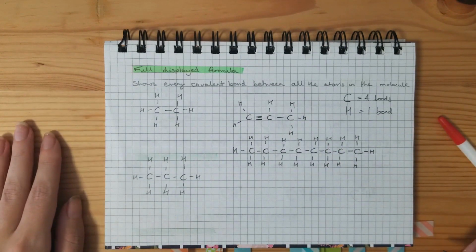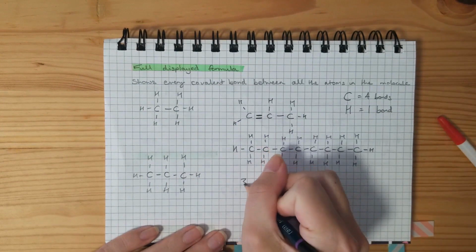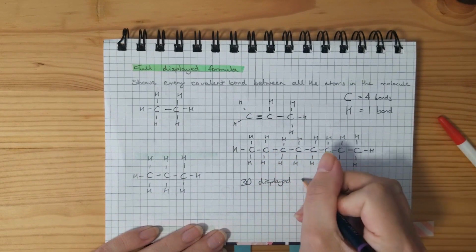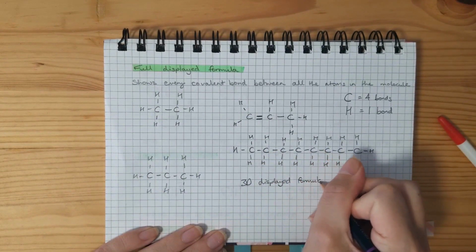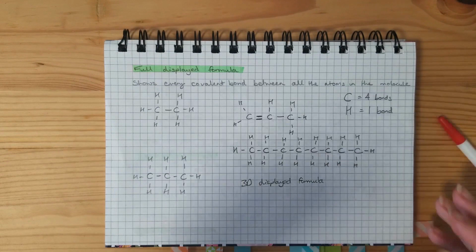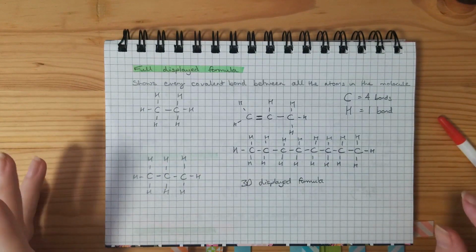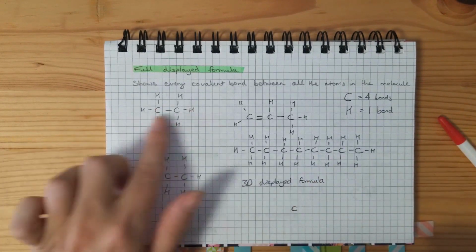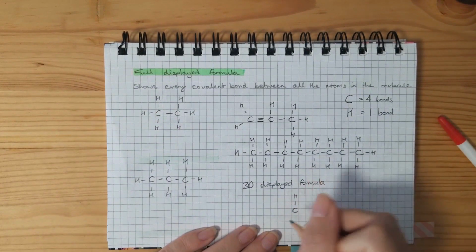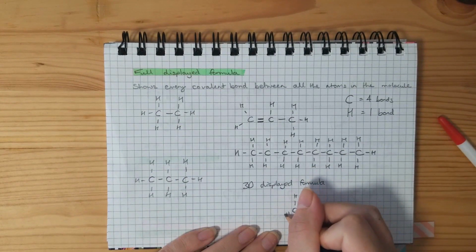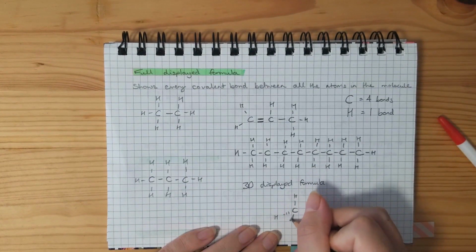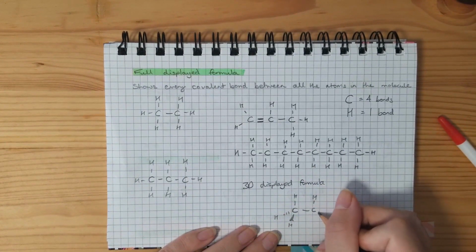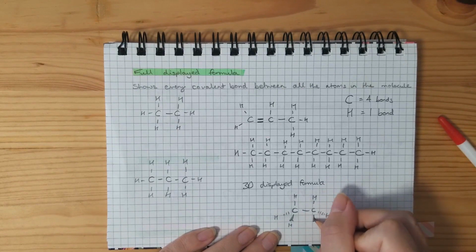Something to note, you can also have something called a 3D displayed formula, which you may come across a little bit. This just shows the real shape around the bonds, which we can look at with Molymod and things like that when we get back into different bits of school. But basically, instead of the flat 2D drawing, it shows that the hydrogens, for example, in our molecule are not in the plane of the paper.